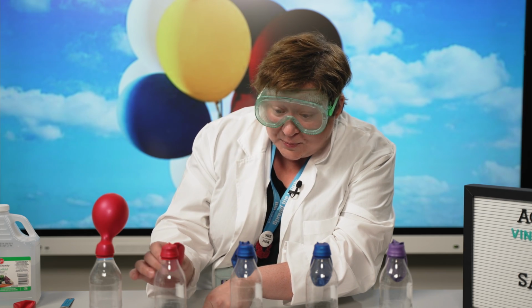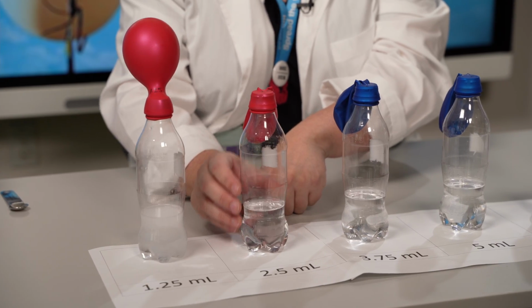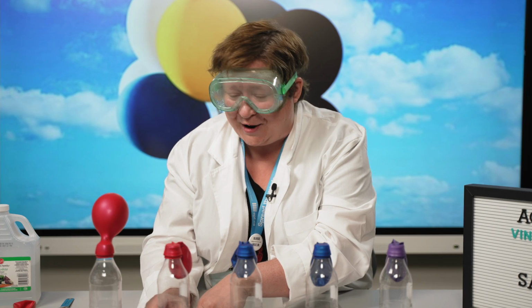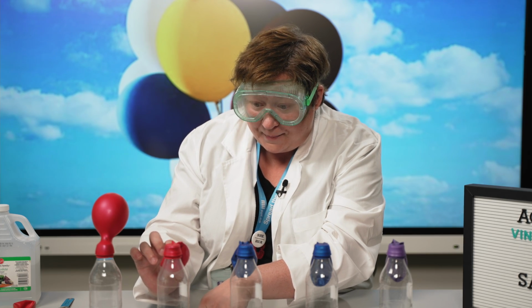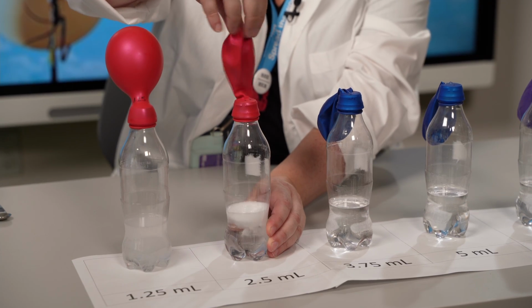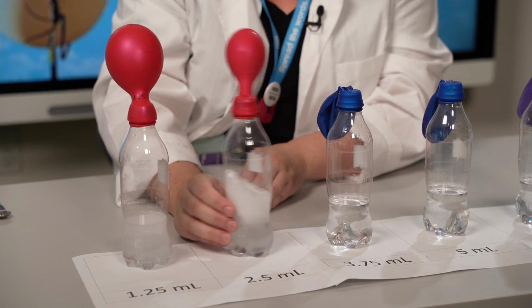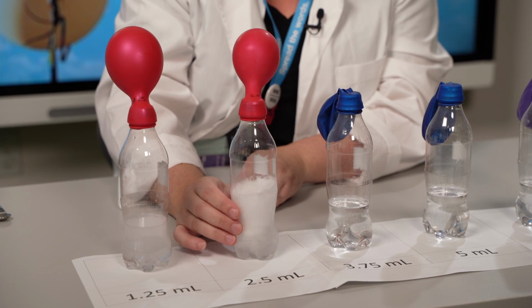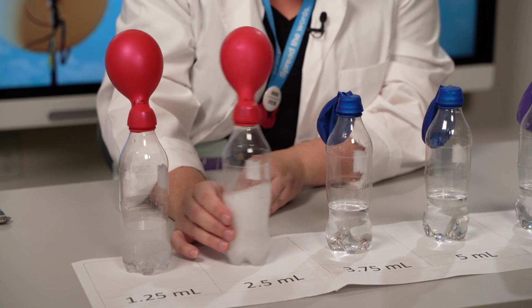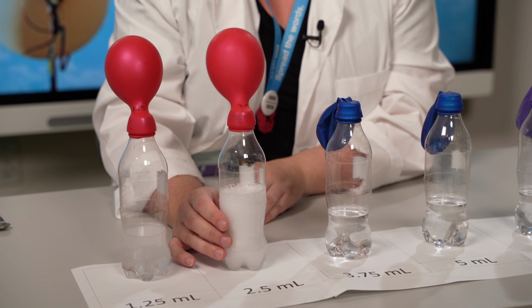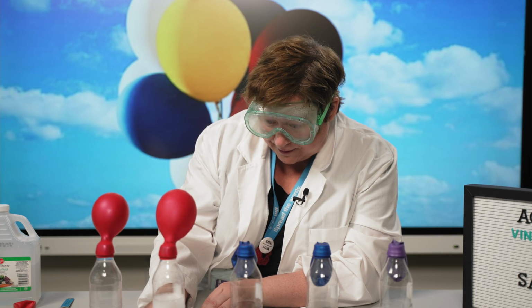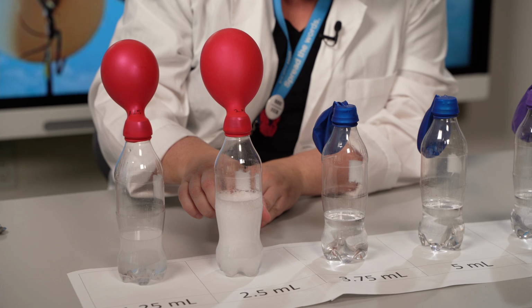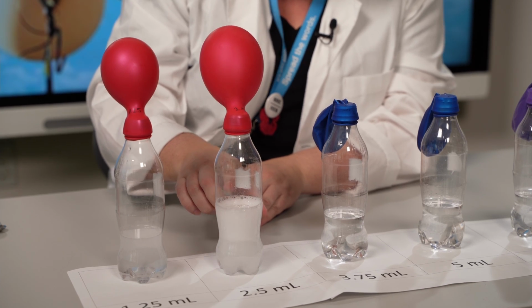So in this balloon, I've added 2.5 milliliters of baking soda. We're going to tip up our balloon and add that baking soda into our vinegar. We have a chemical reaction again. I'm just going to swirl it around a bit. And let's see if we produce more gas with this particular example. And I can see it's bubbling nicely.